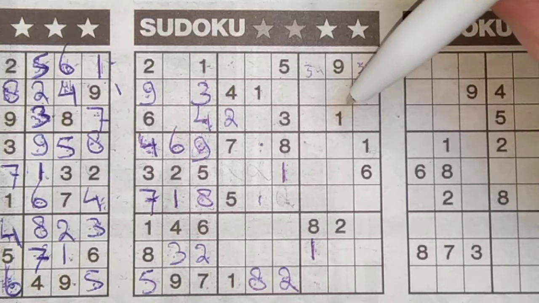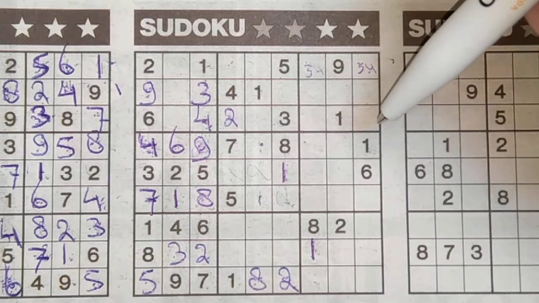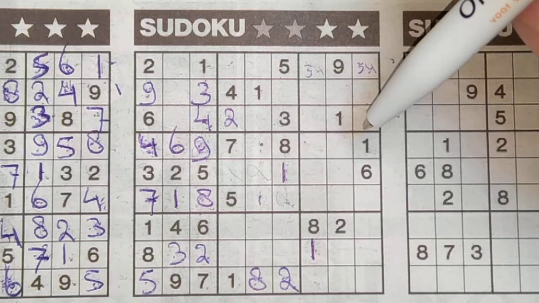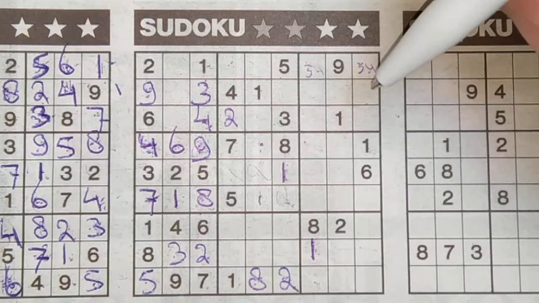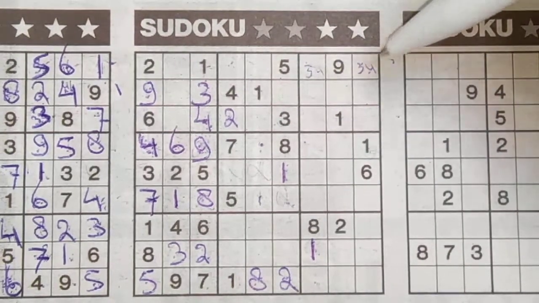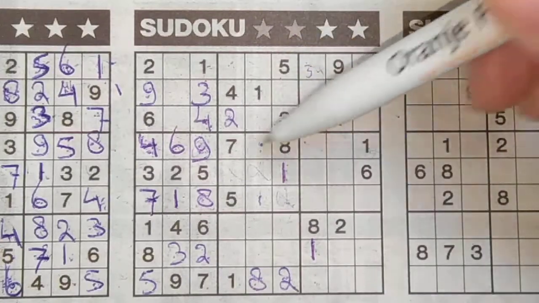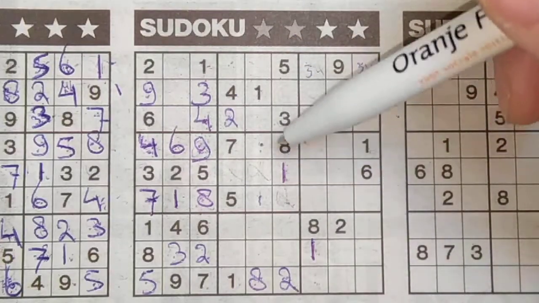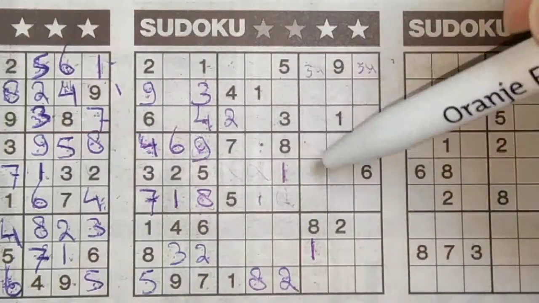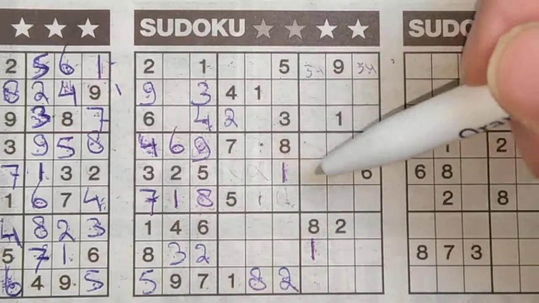Then, how about the 3? Let's see. Yes, I see in this big square, one of the missing numbers is a 3.